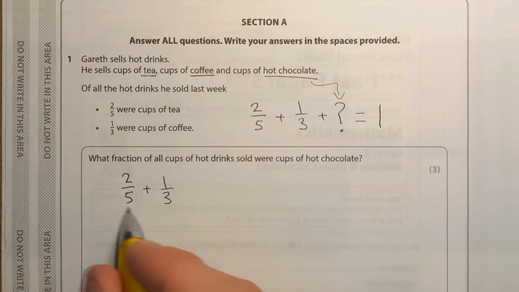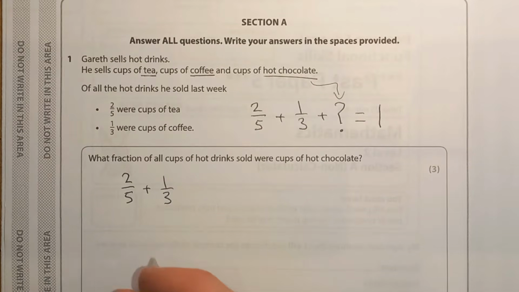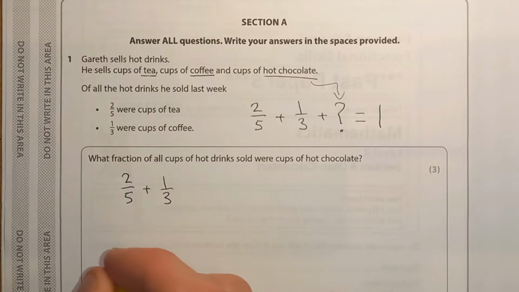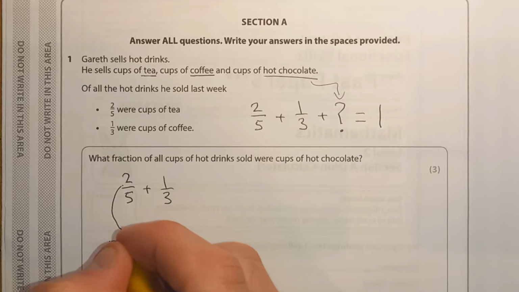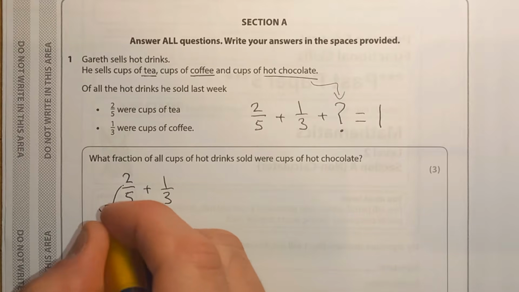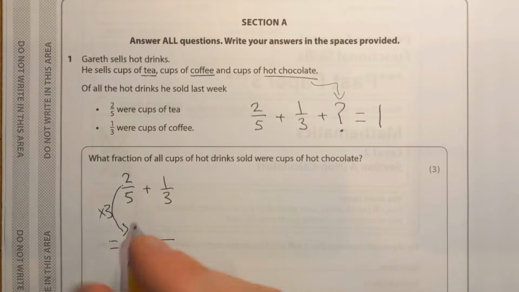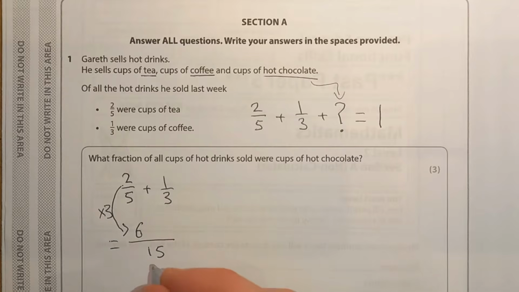Well, I know that 3 times 5 is 15. So we can rewrite this as a fraction over 15, because we know 5 goes into 15 and 3 goes into 15. Now 5 goes into 15 3 times, so we need to multiply the 2 on top by 3 to get 6.